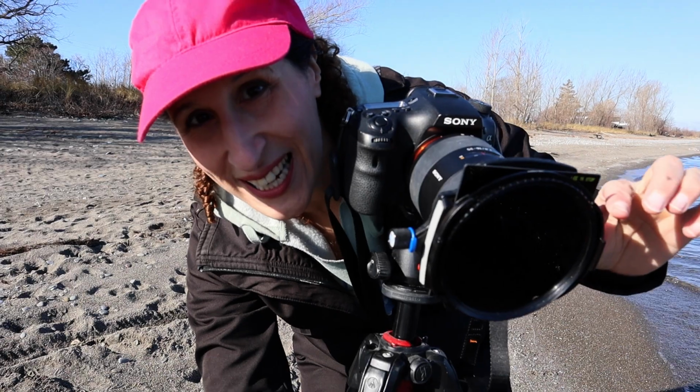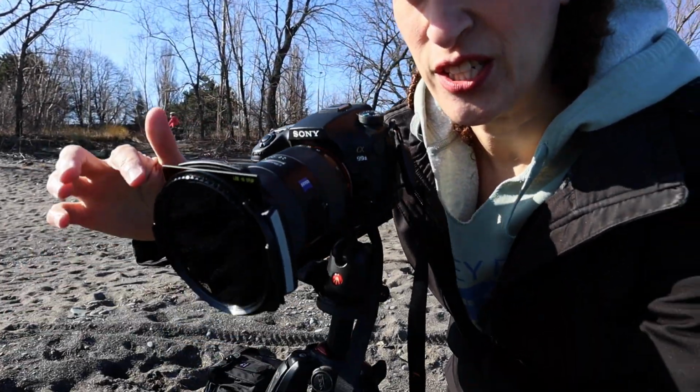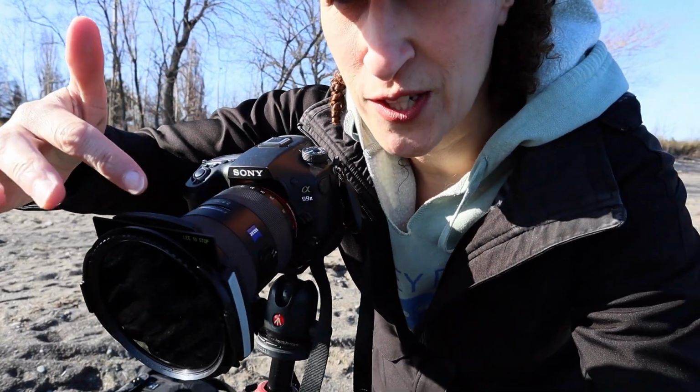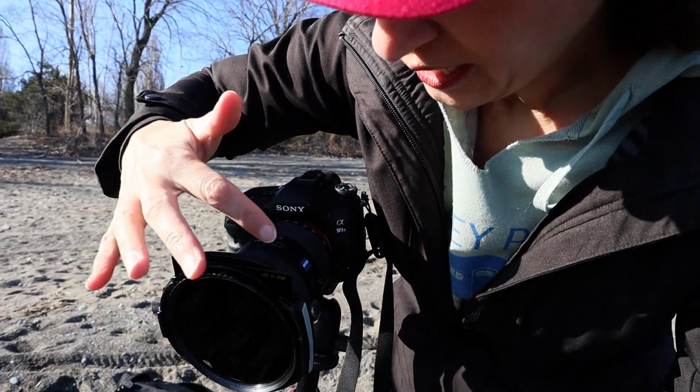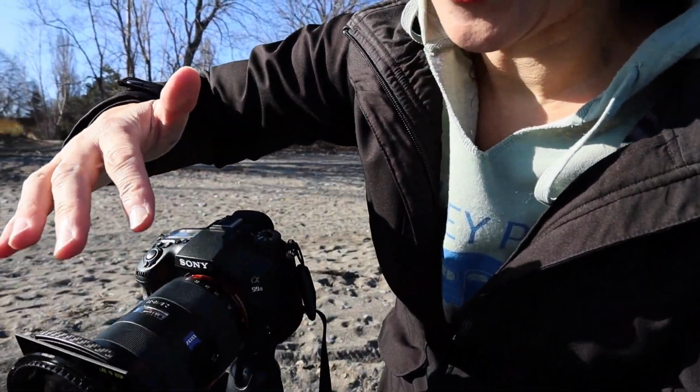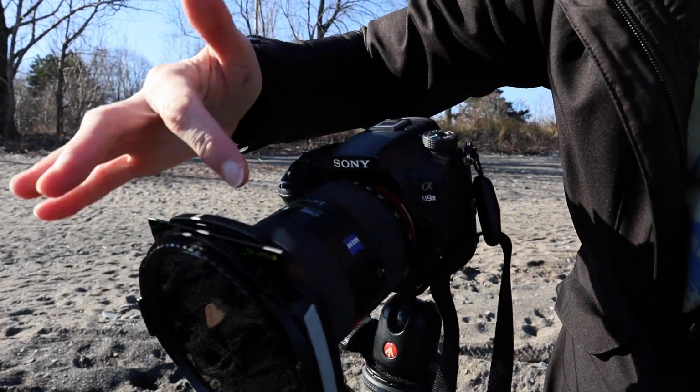So I've got the ND filter in there. The polarizer's on the outside. The ND filter is actually right up against, there's different slots with the Lee filter holder, and the polarizer is right up against where the lens is. And that just makes sure that there's less chance of light squeaking in there.